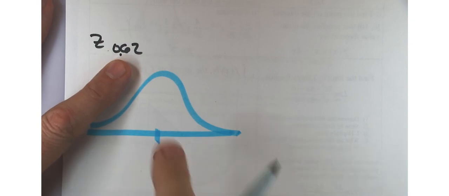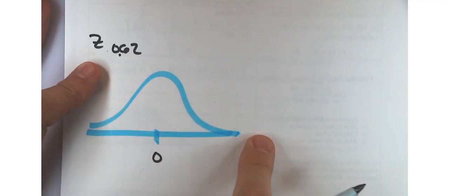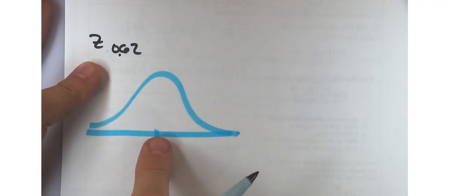Liz says to the left. Why is she right? It's more than a half. Half of the area is to the right of 0. If I've got more than half of that area, it has to be to the left of 0. So, thank you. Z sub 0.62 is going to be right there.